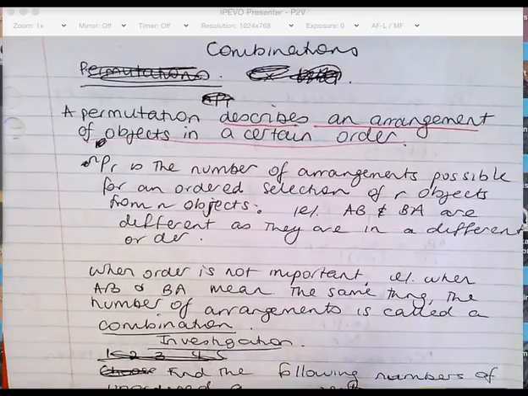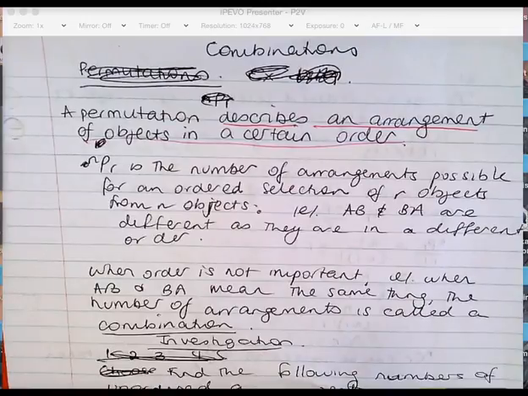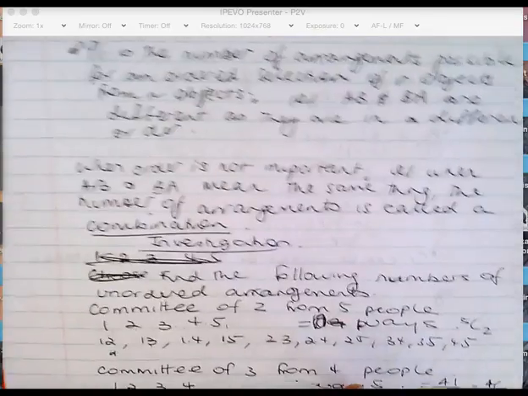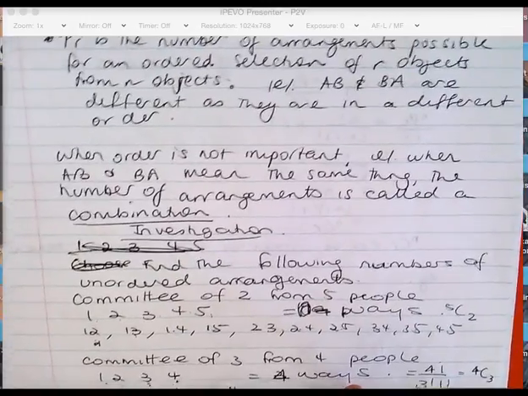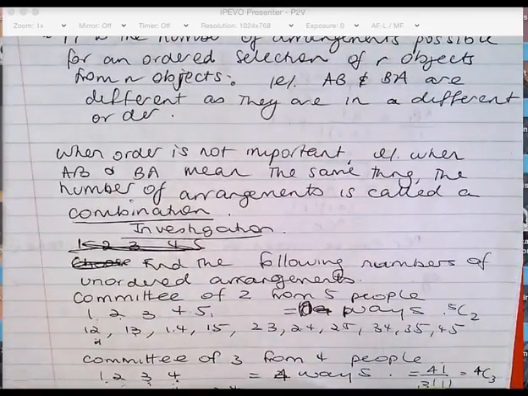It's like if I say 8 people entered a race, in how many ways can first, second and third place be achieved? You'd go 8 people could get first, 7 people could get second, 6 people could get third, or that's 8P3.